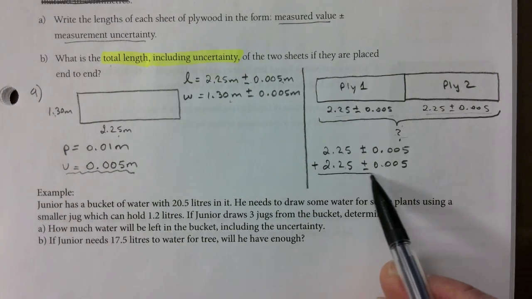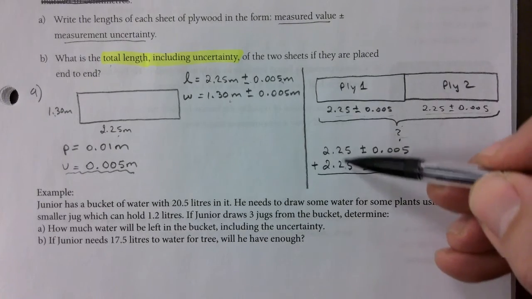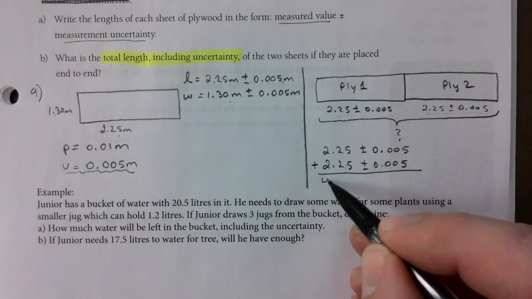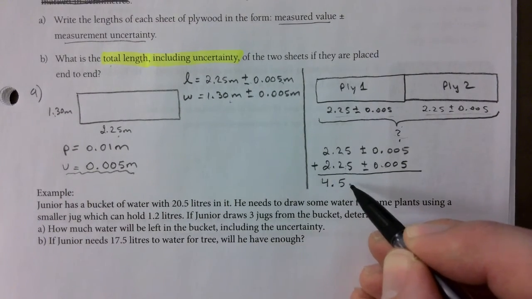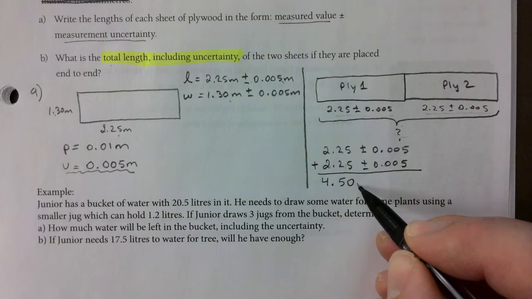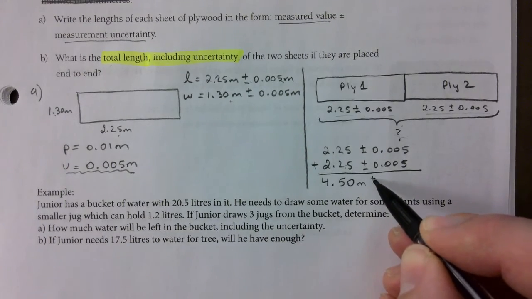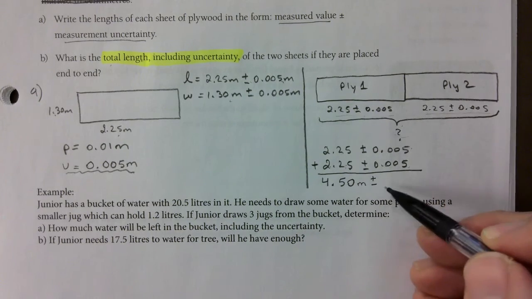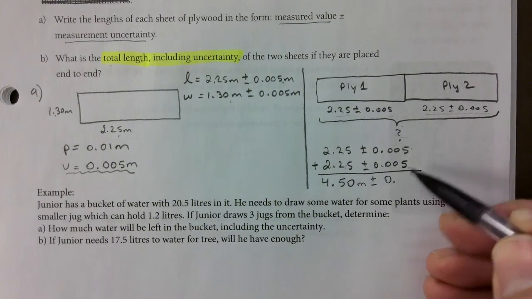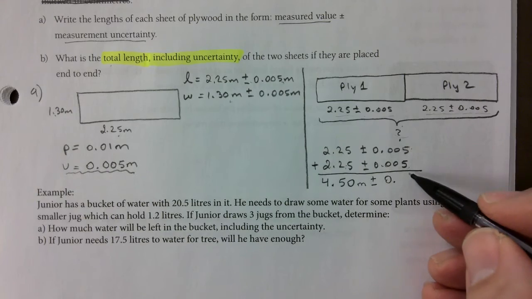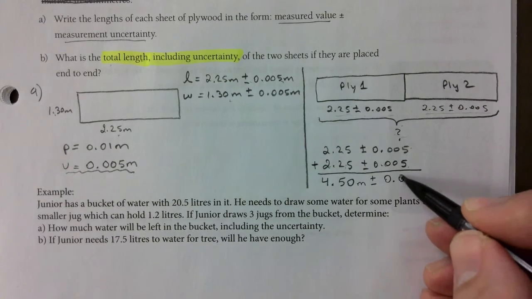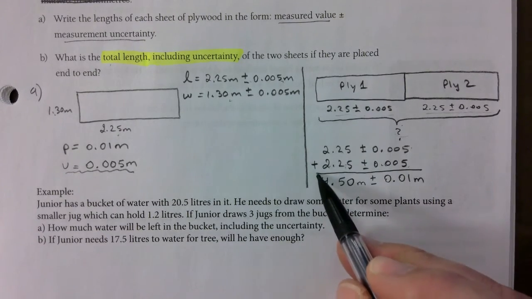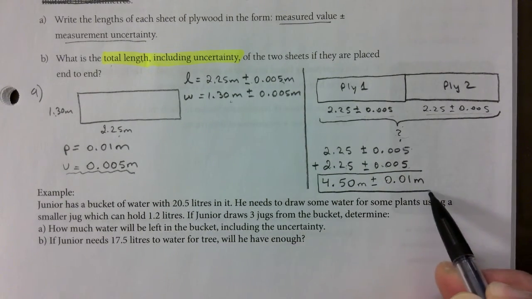So now we add this up. What would this be? 225 and 225 is 450. And now I'm going to add my units again. I kind of dropped them for a bit. Plus or minus, let's add these up. What do you get? You should, if you're not sure, use your calculator, okay? 0.01 of a meter. And so this is what they were after.